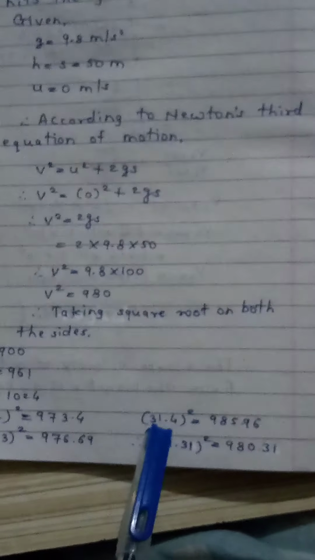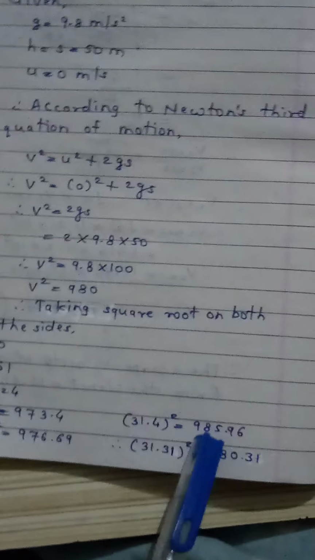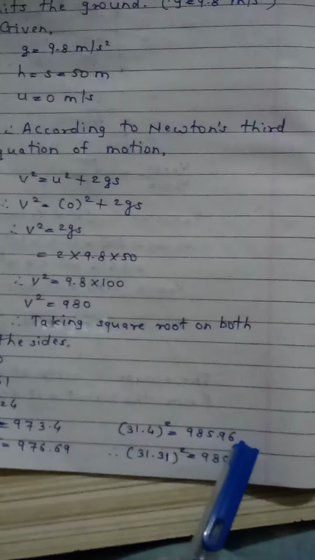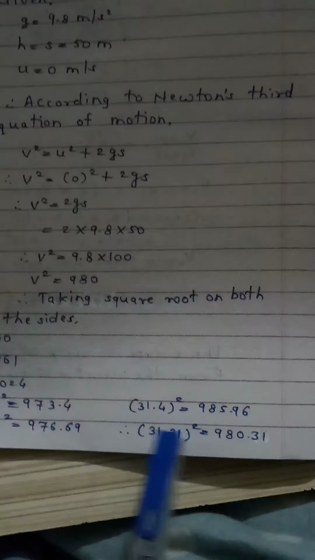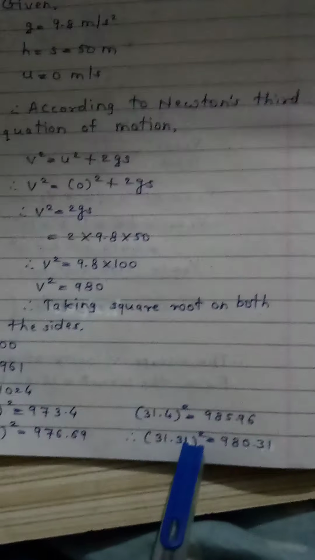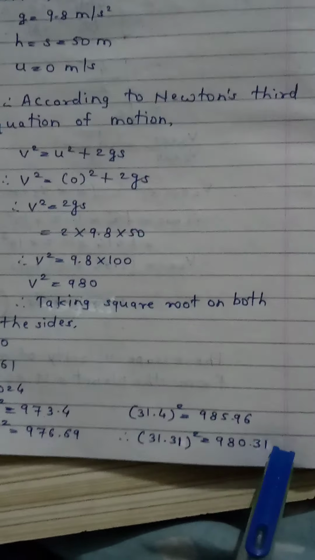But here my value is 980. So again I did 31.4 square, that is 985.96. So that is too much bigger than 980. So therefore 31.31 square, so that is getting 980.31.